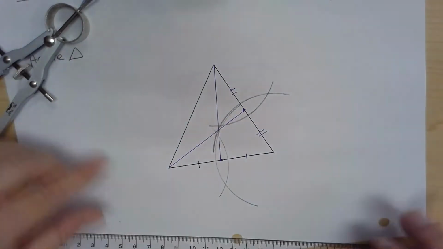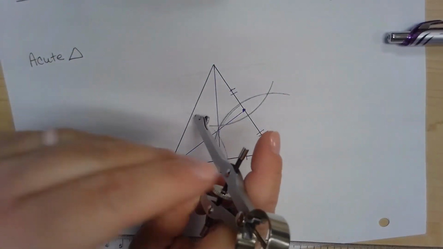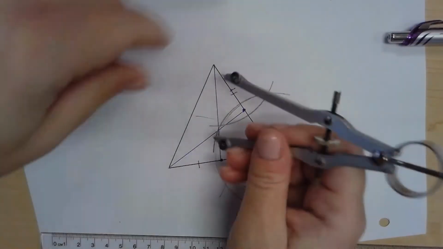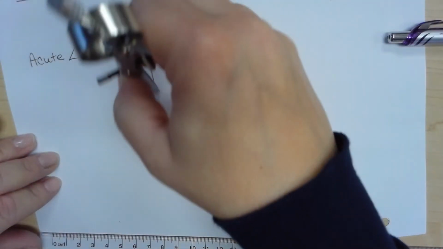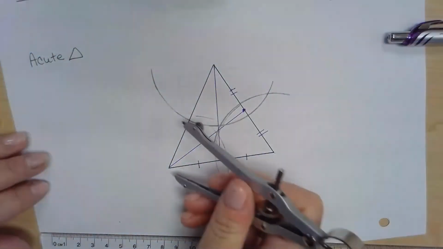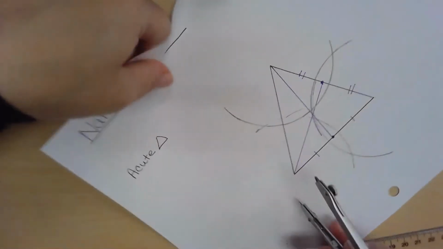Okay, let's do the last side. Oops. I'm trying to do it lefty. I can't do lefty. Okay. Oops, I have to move my paper.